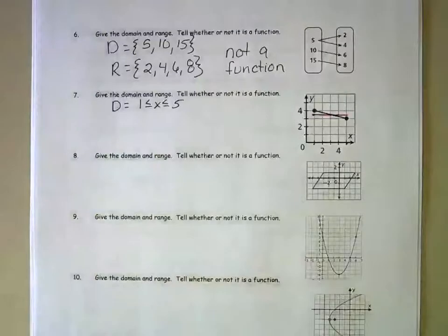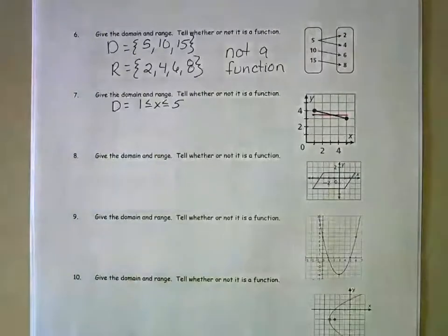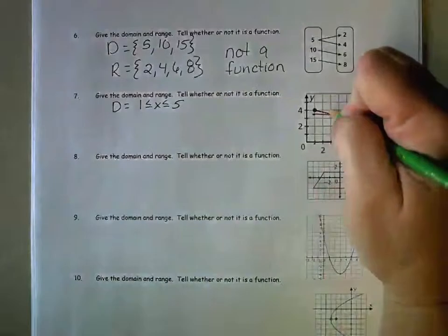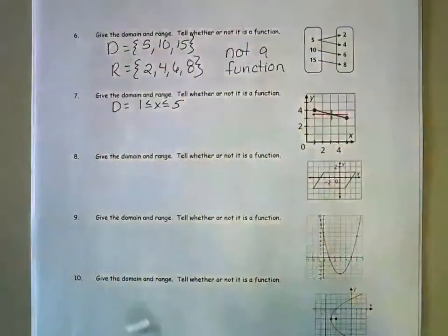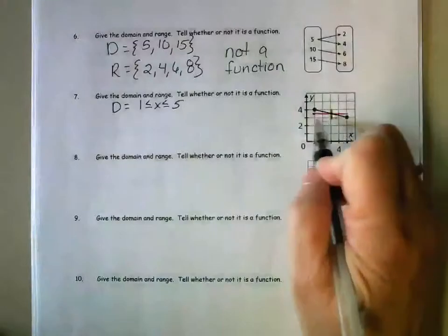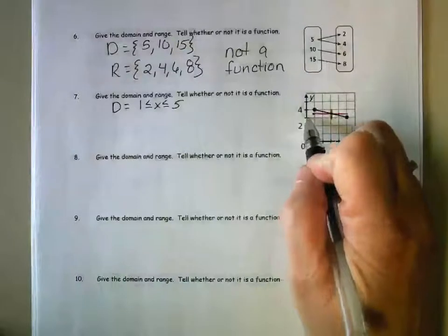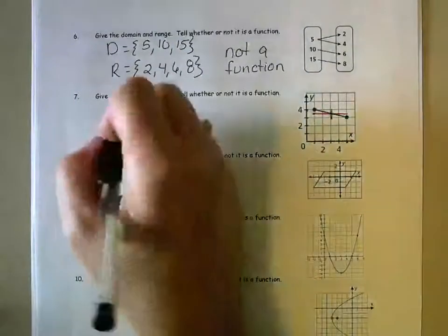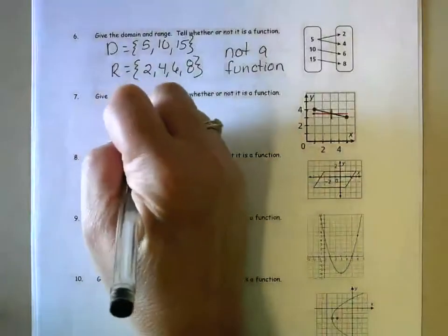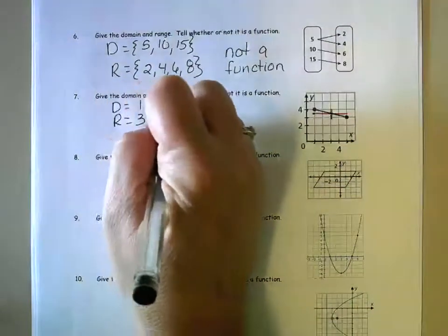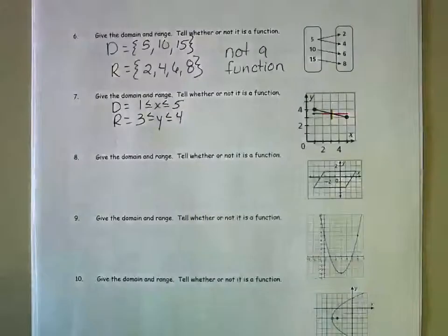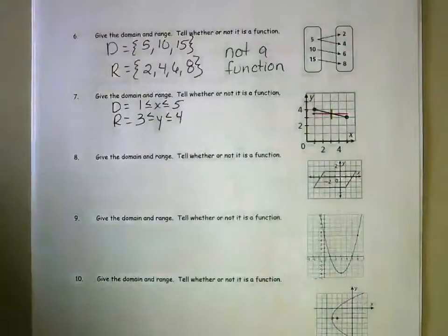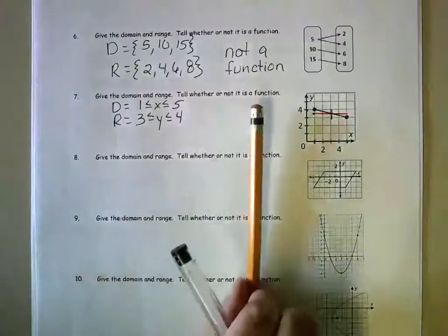Now our range is top to bottom. So our range is up and down. And I'm going to draw that little green thing there. Our lowest boundary on our range is the 3, and the highest boundary is the 4. So our range is 3 is less than or equal to y is less than or equal to 4. And this is what I talked about with the vertical line test earlier.